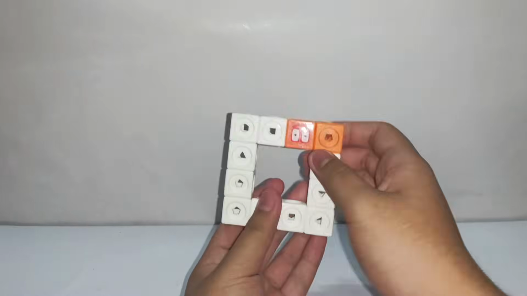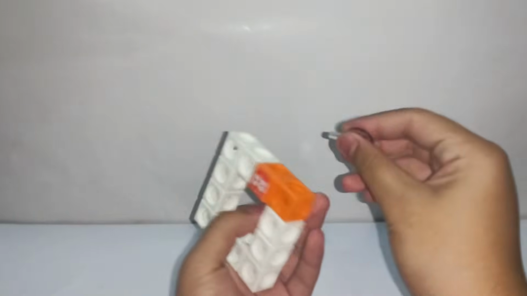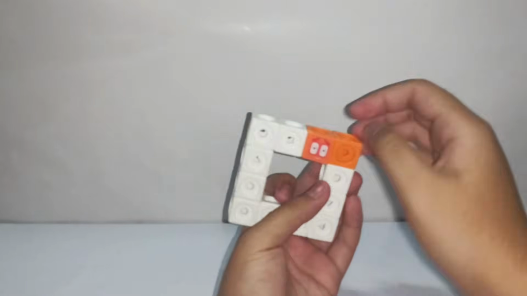We can use one faceplate and a tall formation to make it more beautiful. And don't forget our Numberblock 12 Numberlink. Oh, I think I should put it here. Here's our finished Numberblock 12.